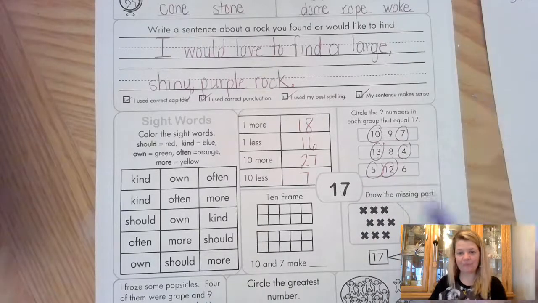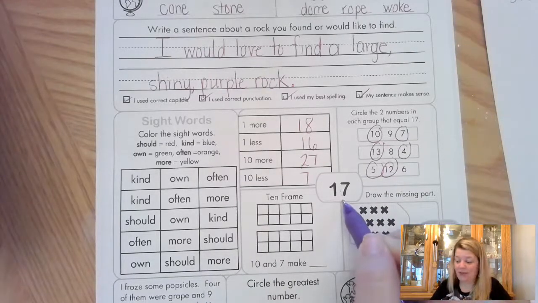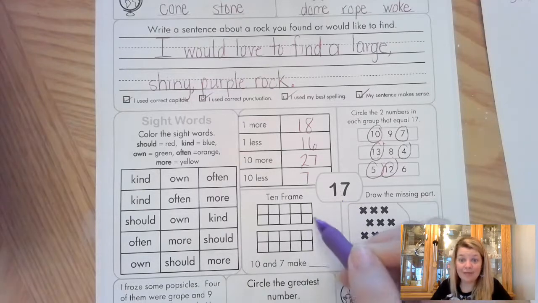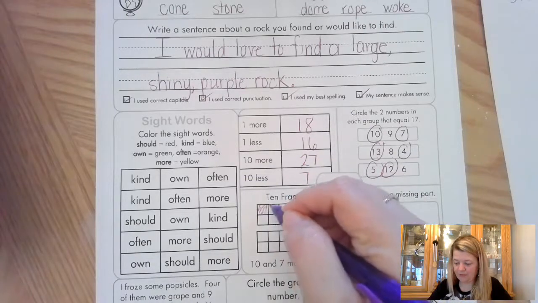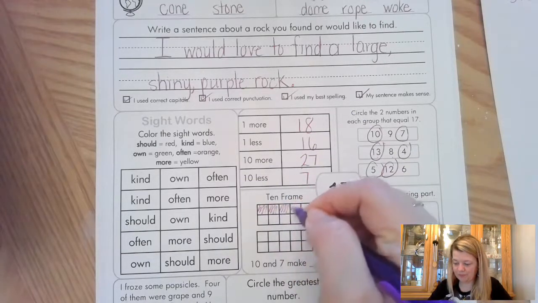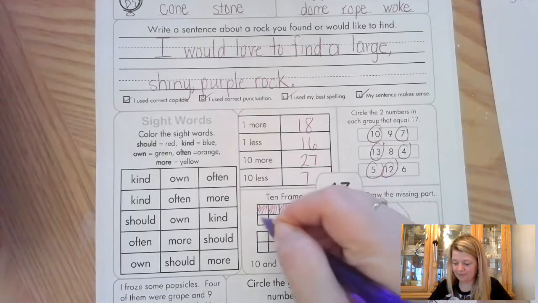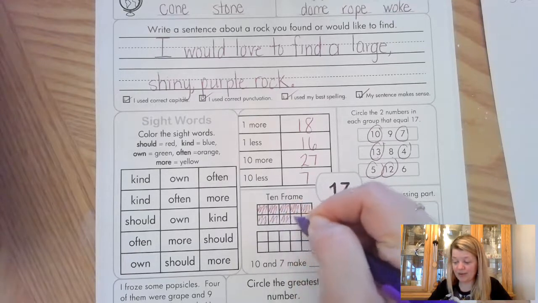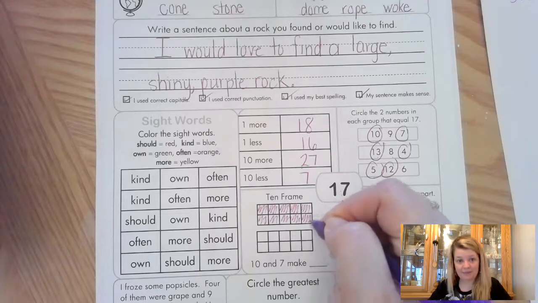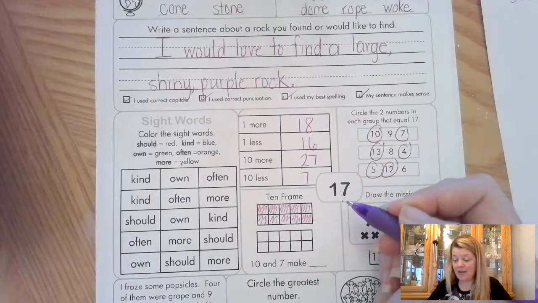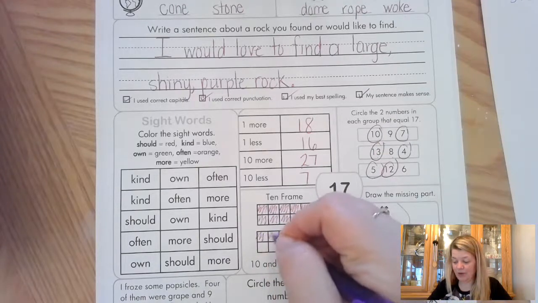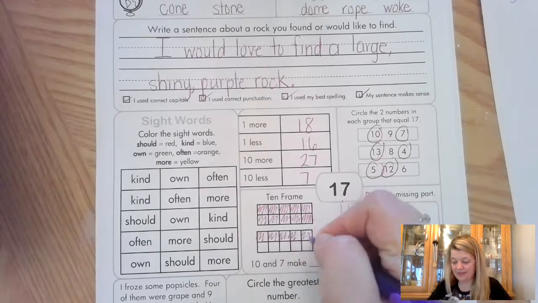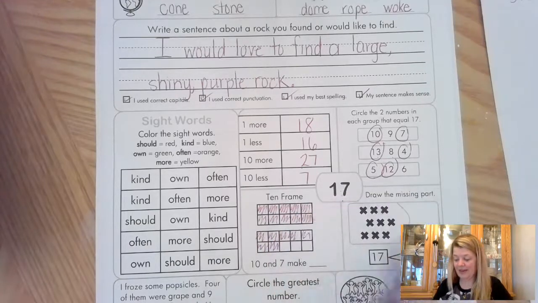This is a 10 frame. Now we've been talking about 10 frames for a long time, probably since kindergarten. So we know if a 10 frame is filled up, we know that it equals 10. Now I have to show 7 ones. 2, 3, 4, 5, 6, 7. 10 and 7 make 17.